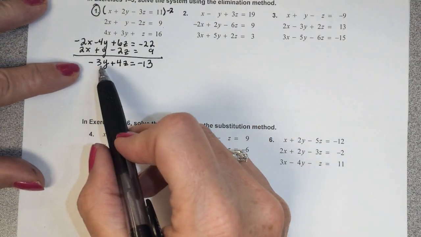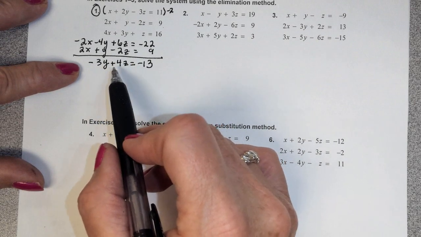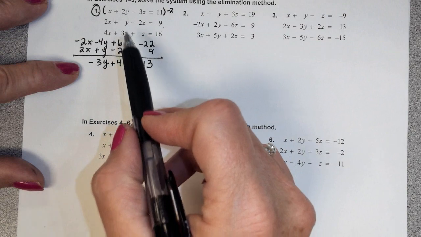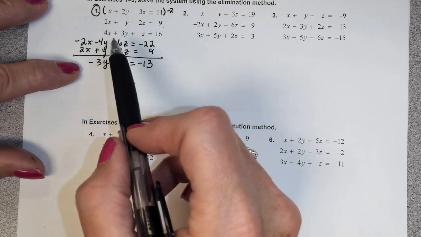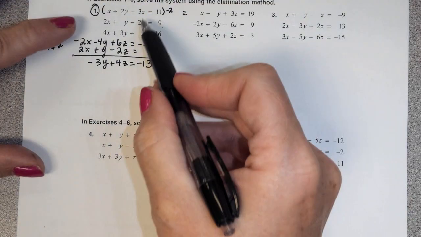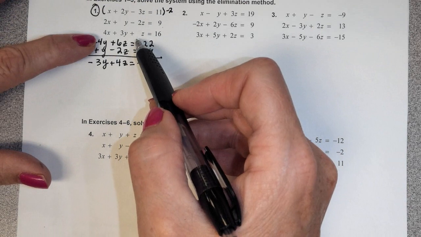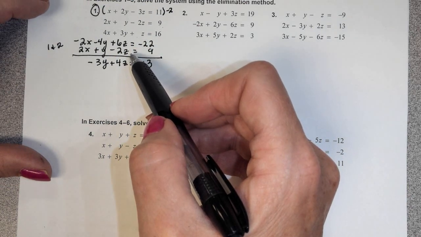So now I have a system of two variables. Well, not a system yet, but an equation of two variables. So now I have to take two different equations. So I just used numbers 1 and 2. I can't use 1 and 2 again. I have to either use 2 and 3 or 1 and 3. But I have to eliminate the same variable.